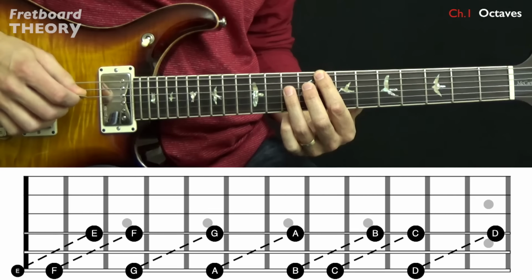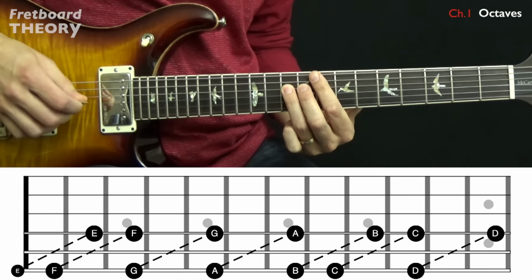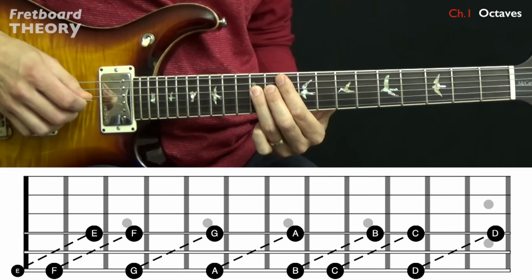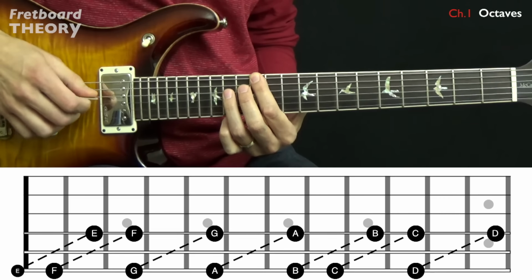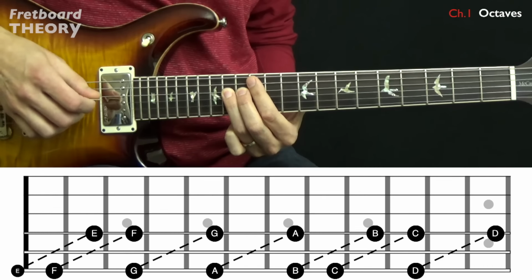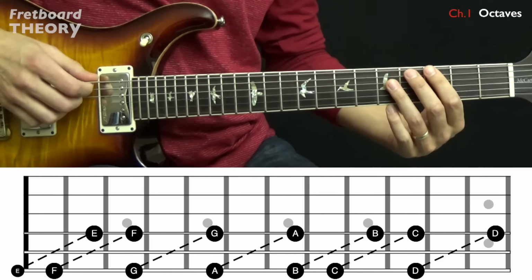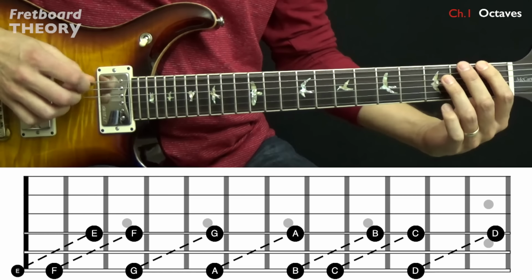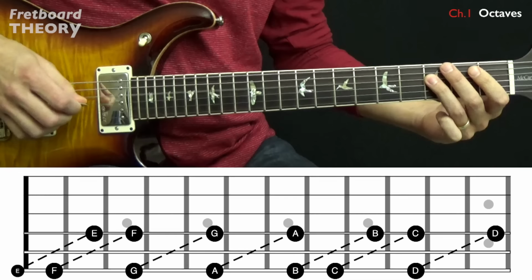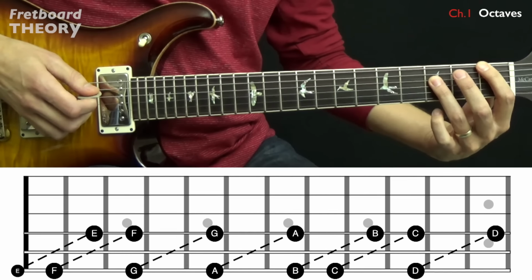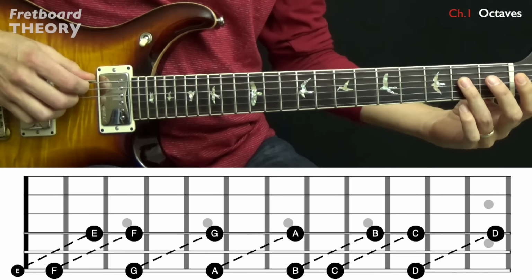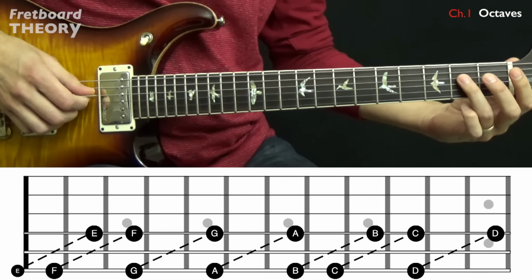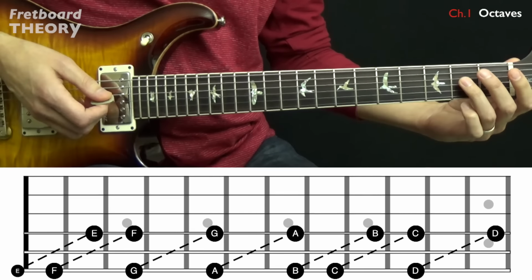Here's C, and C an octave higher. D, D an octave higher. E, E an octave higher. If I come down here, here's G, G an octave higher. F, F an octave higher. And I can take this shape down one more fret and play the open E, and then come over 2 strings, up 2 frets for the octave E.